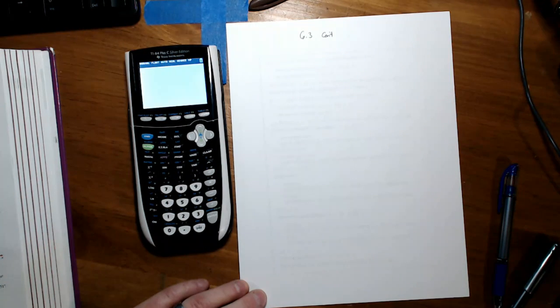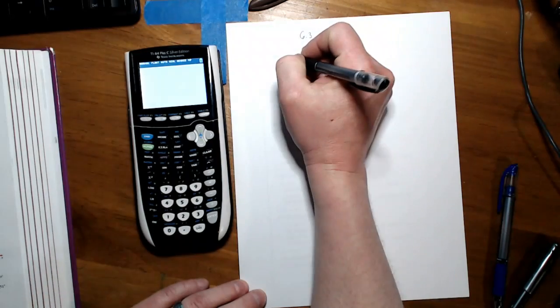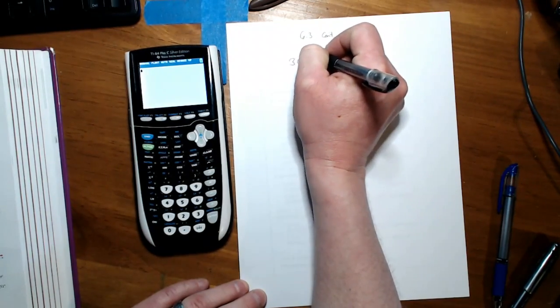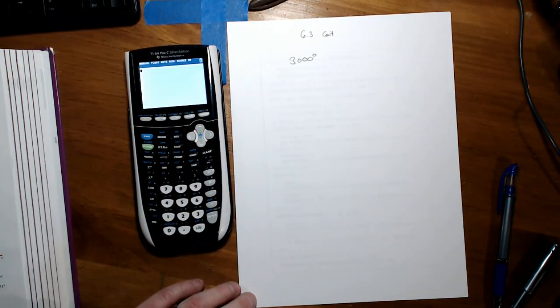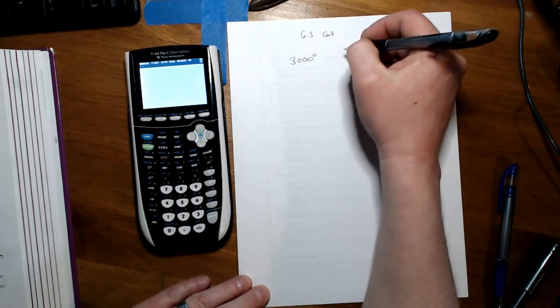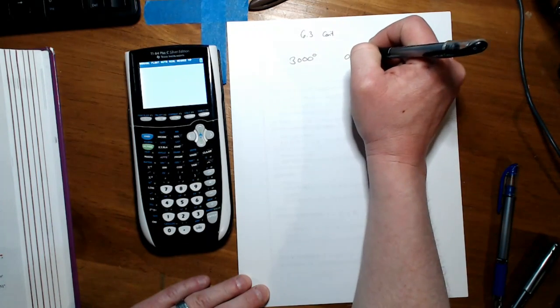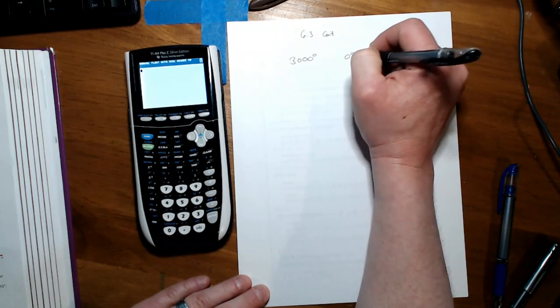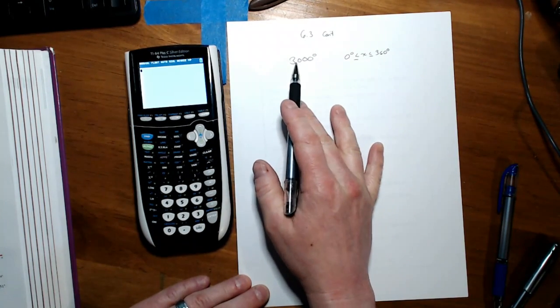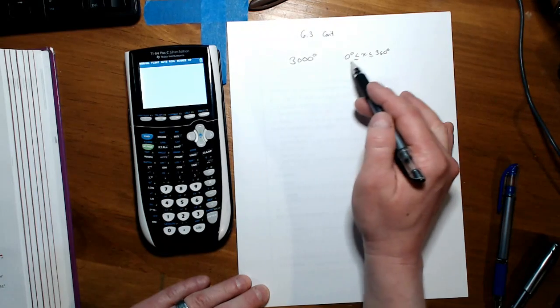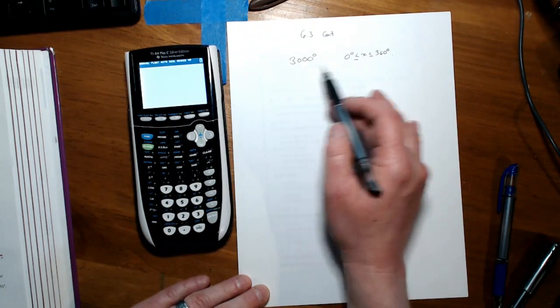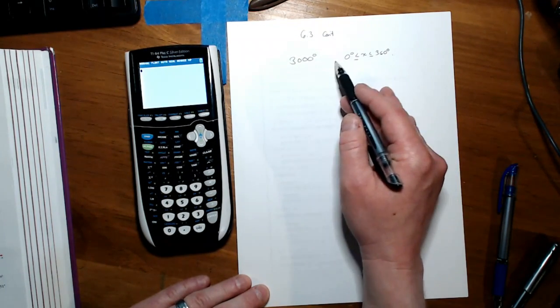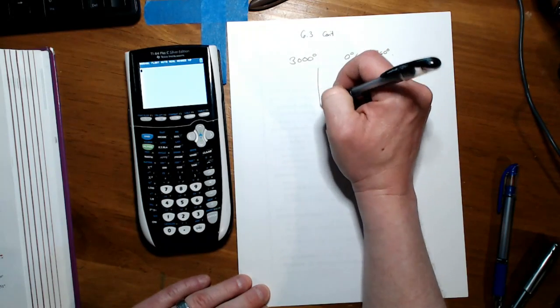All right, we're going to continue on with section 6.3, and we're going to look at, let's say you had an angle of 3,000 degrees. What you want to do is reference an angle between 0 and 360. You want to be able to change any angles, whether they're positive or negative. If they're outside of this range, you want to learn how to put them into this range. That way you can do some trig functions on them.